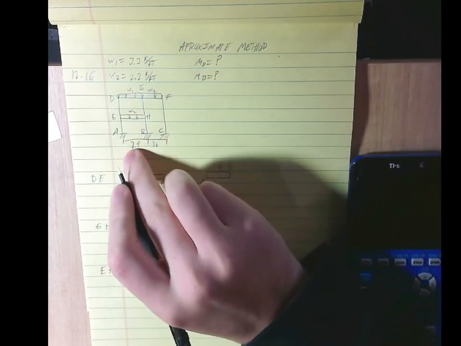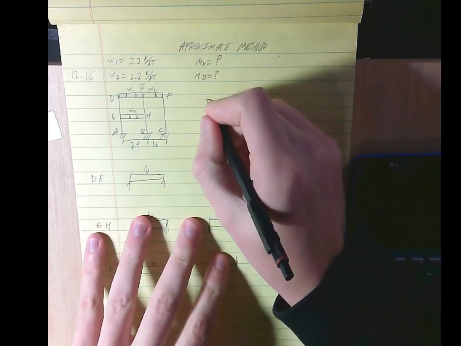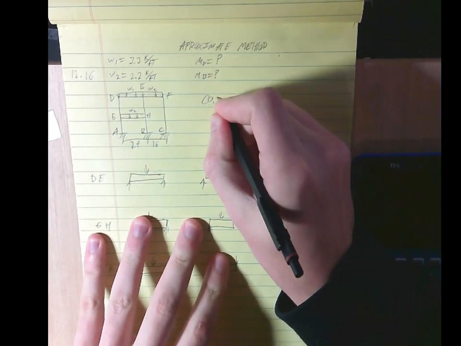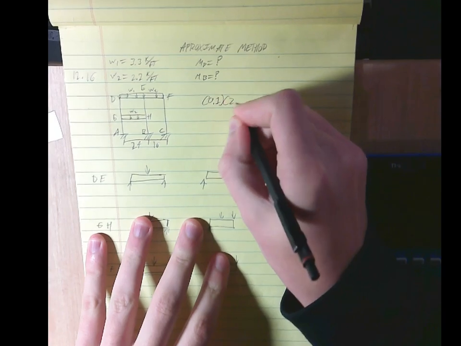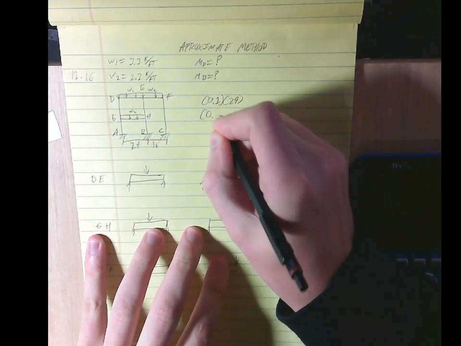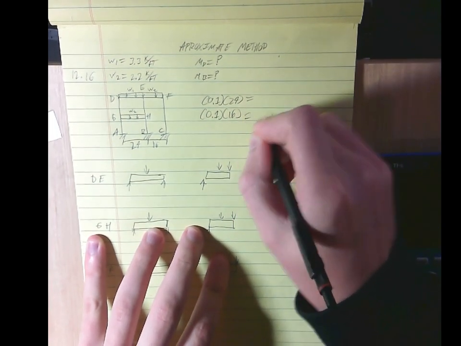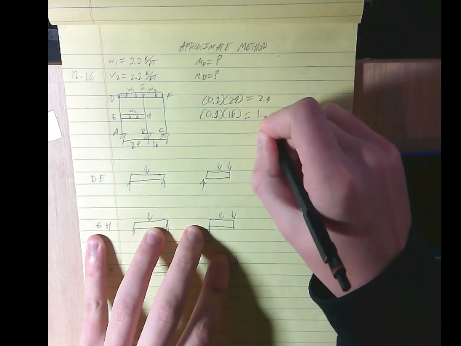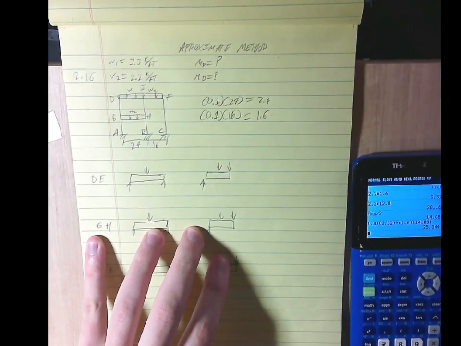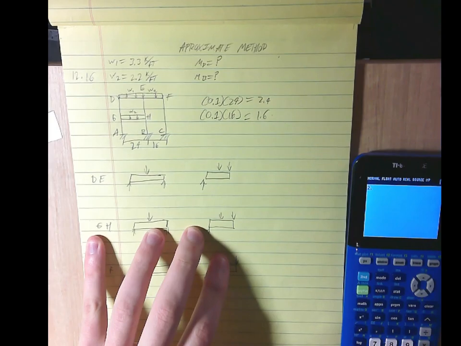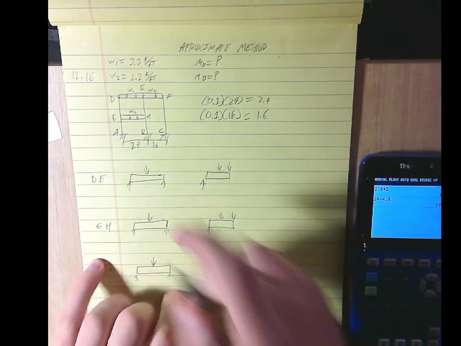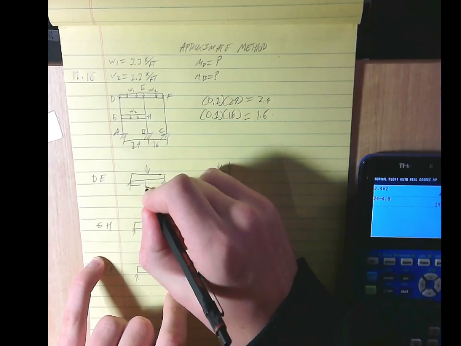And let's find this. This is 24. So let's do 0.1 out of 24. And then let's do 0.1 out of 16. This is going to equal 2.4, 1.6. So now if we do 2.4 times 2, 24 minus this, looks like we're getting 19.2 for these lengths here.